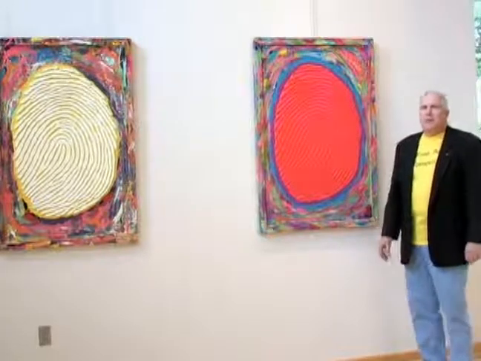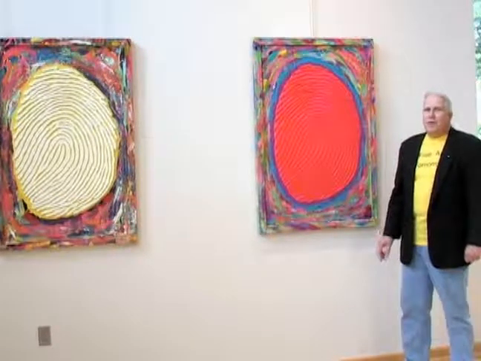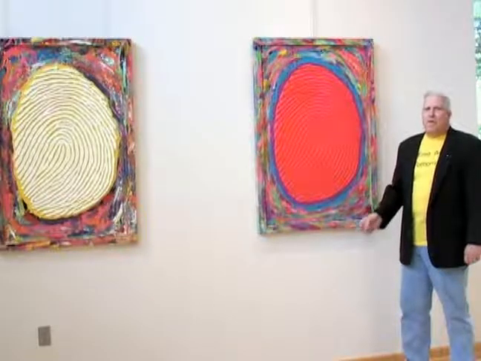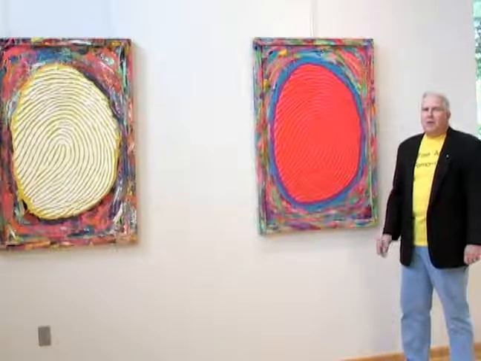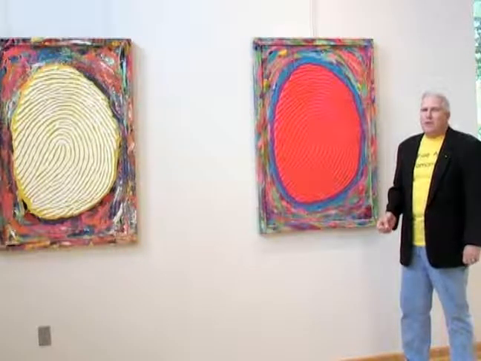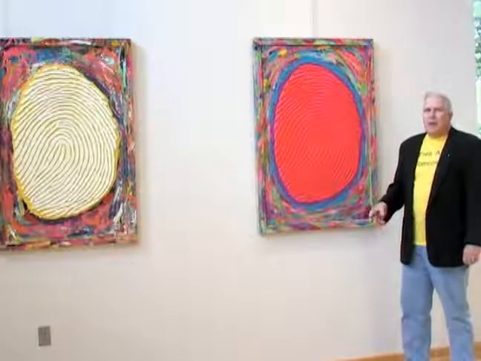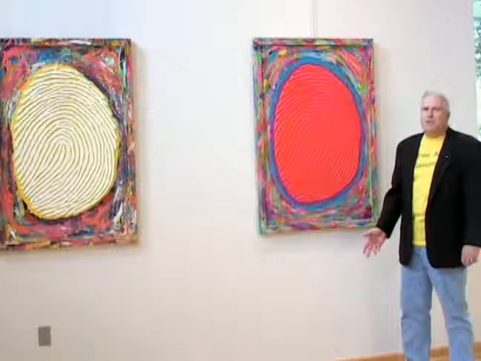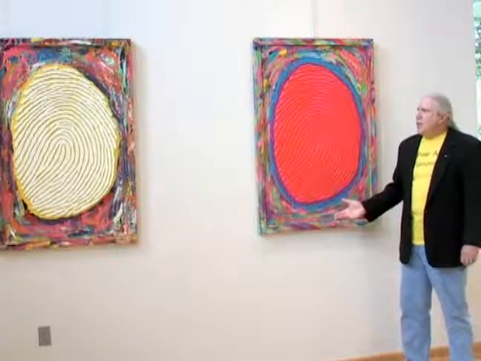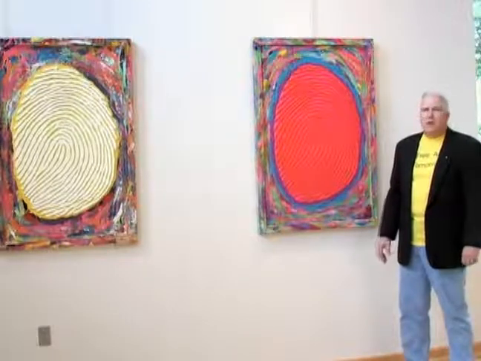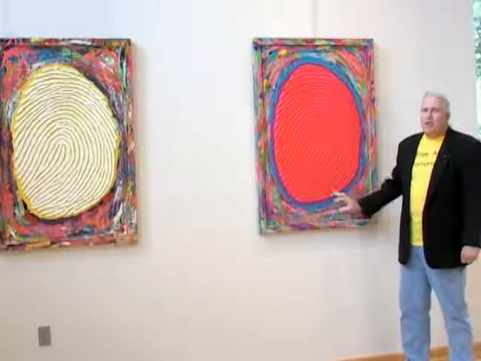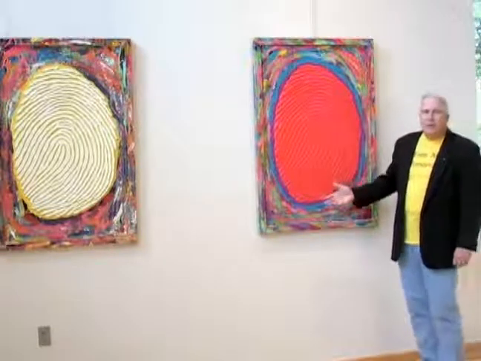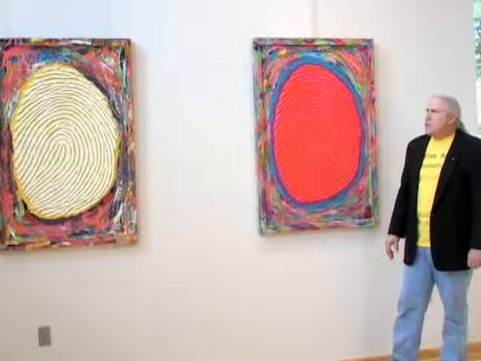These three paintings are all very closely related. They were created from an initial fingerprint that I actually inked and printed from one of my own fingers, and then ultimately transferred that information into the computer. I refined the information, and then ultimately these were sent to a numeric control computer where a relief was actually cut into the surface, and then ultimately the paint was applied on top of that surface.